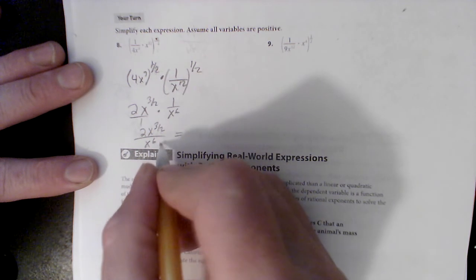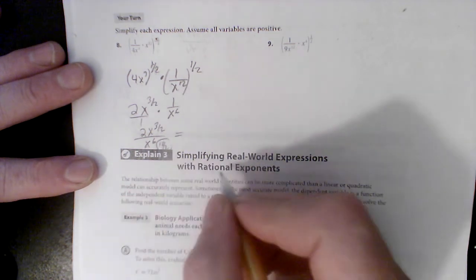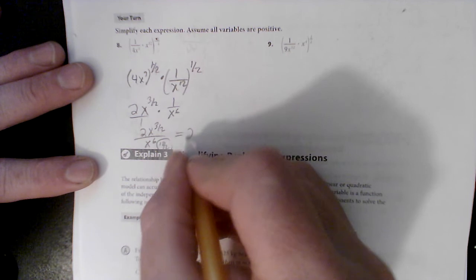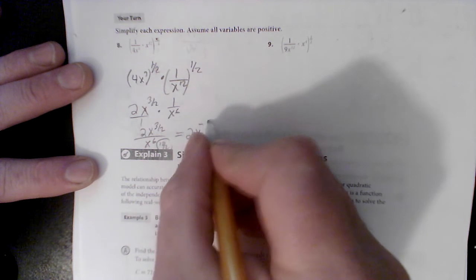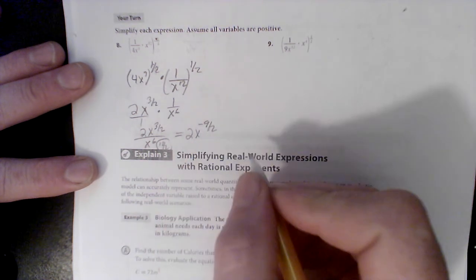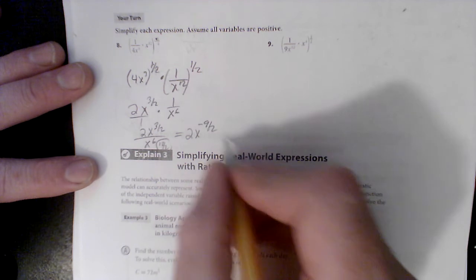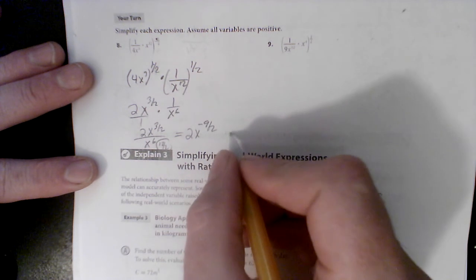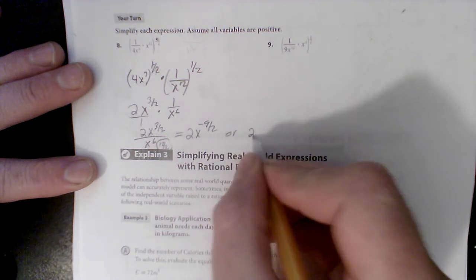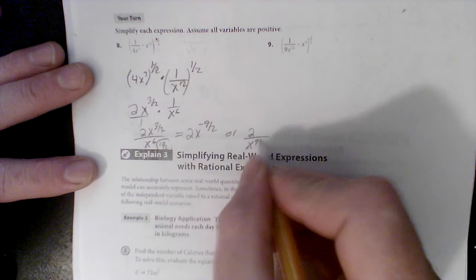This is 12/2. That's what that is. So 3/2 minus 12/2 is 2x to the negative 9/2. And we could write it like that, or we could write it as 2 over x to the 9/2 power. That's a hard one.